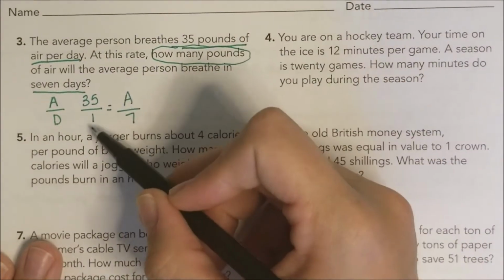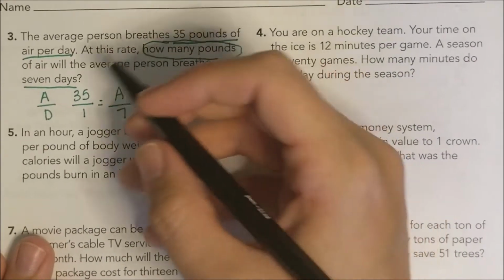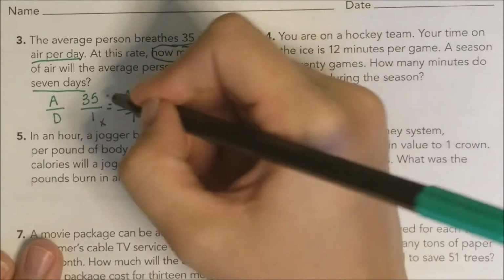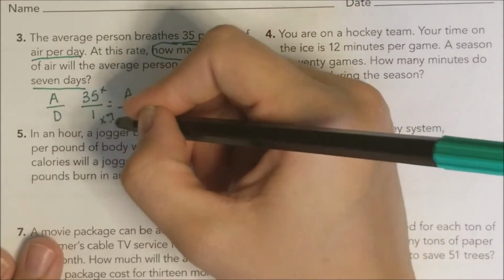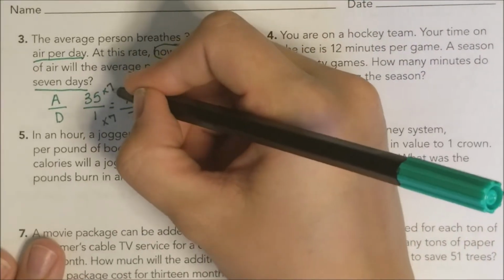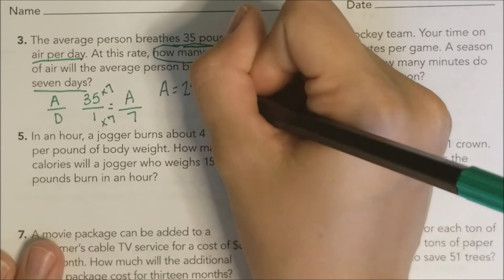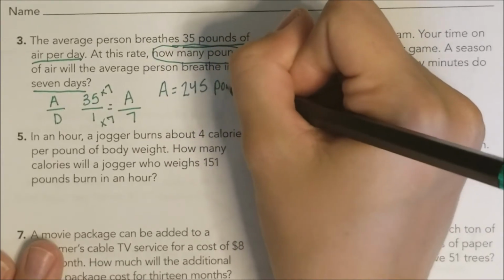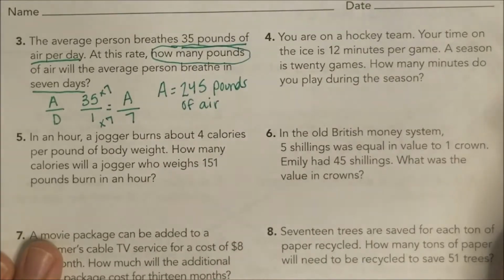If you notice, 1 and 7 is going up, so we're multiplying, and we multiply by 7 because 1 times 7 is 7. If we do it on the bottom, we do it on the top. So you get 245 pounds of air.